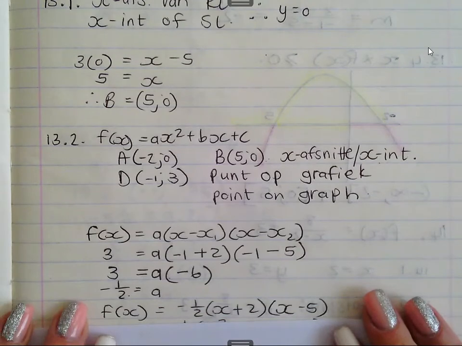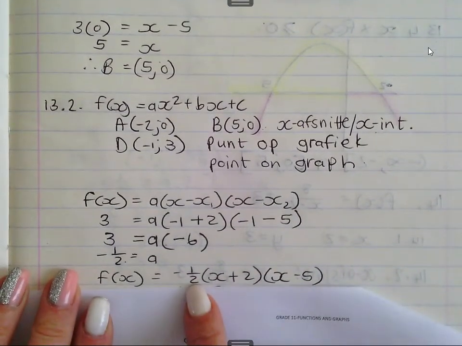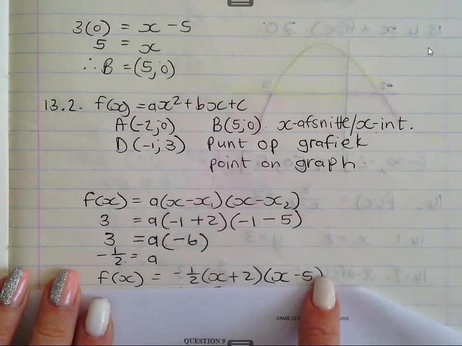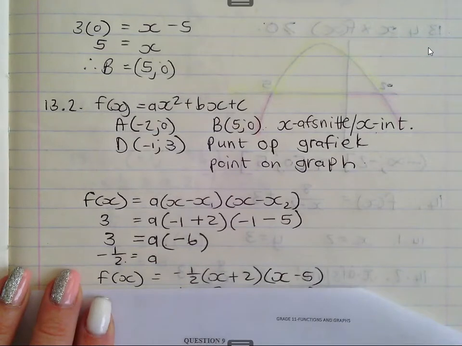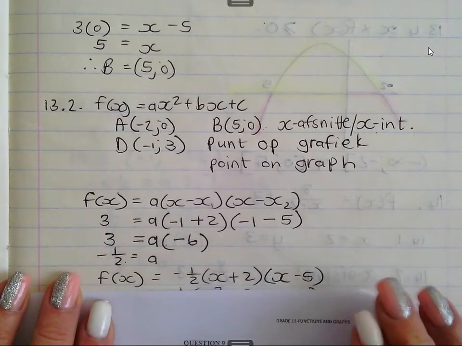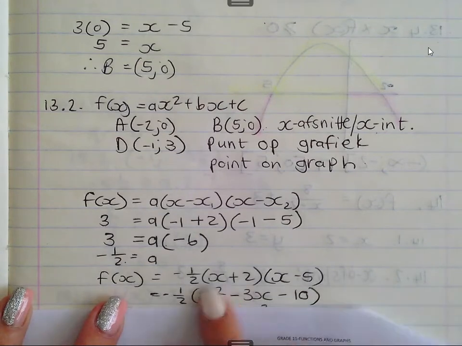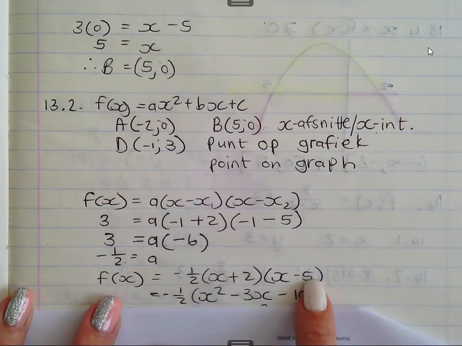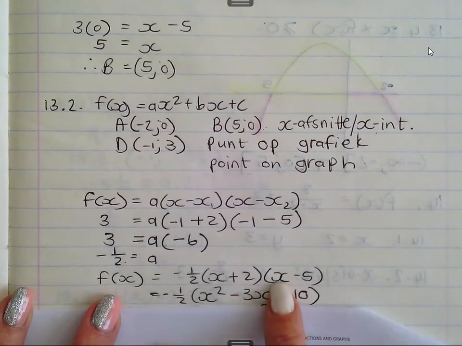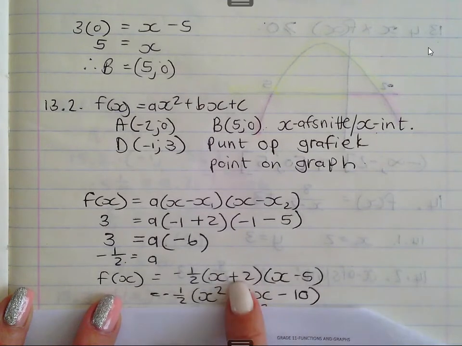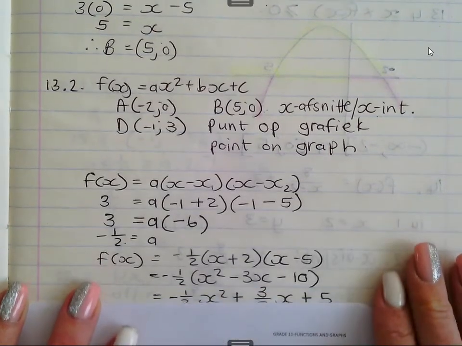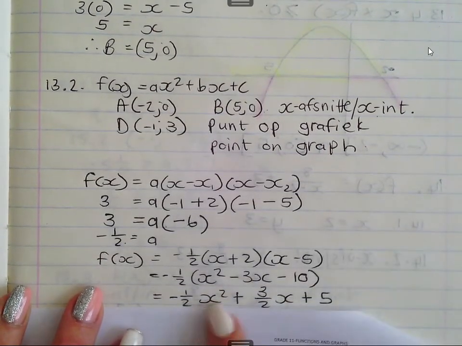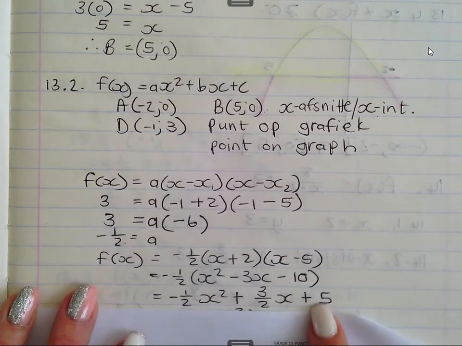Okay, once I have a, I put it in its place and I put in the x-intercepts. But now the x and the y that I used with the coordinate, that must remain x and y. And then you multiply it out. So x times x is x squared, x times negative 5 is negative 5x, 2 times x is 2x, and then 2 times negative 5 is negative 10, and then the negative 5x plus 2x will end up being negative 3x. Then I multiply the negative half in, and I got negative a half x squared plus 3 over 2 x plus 5.